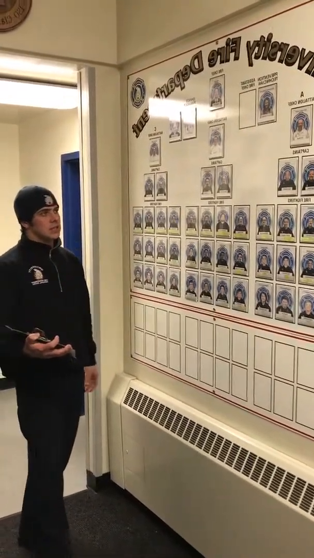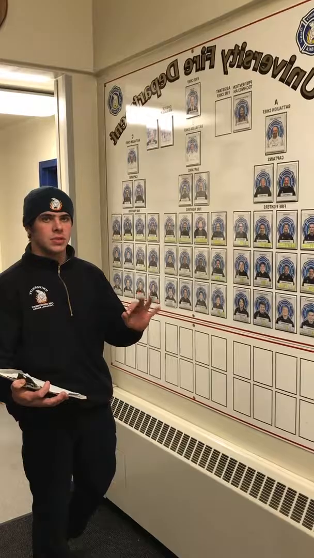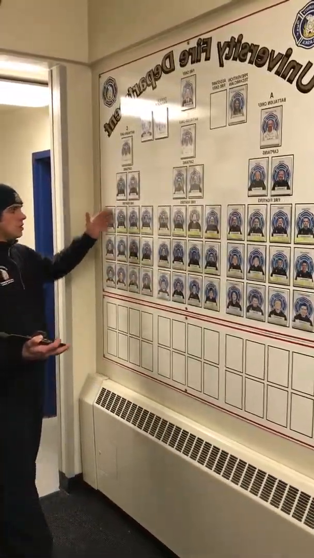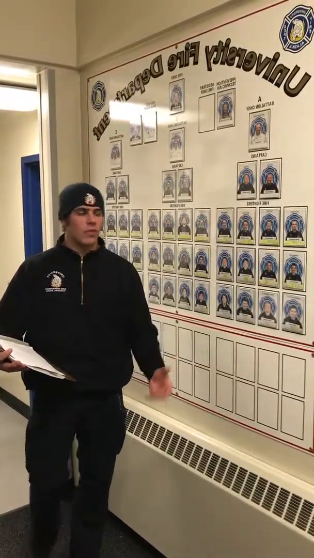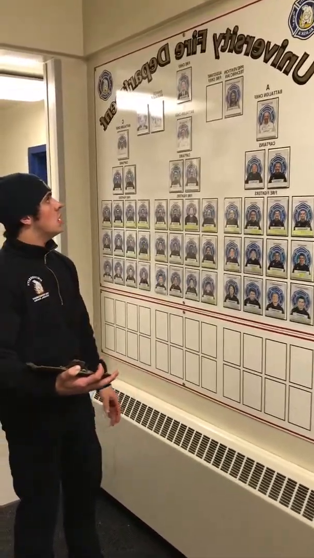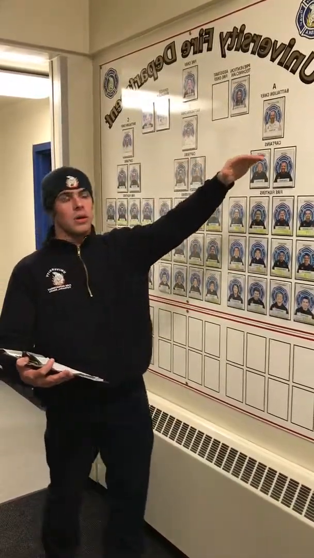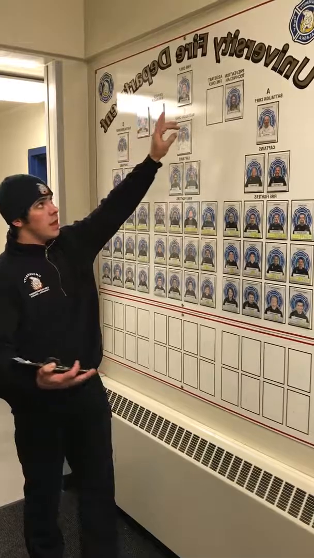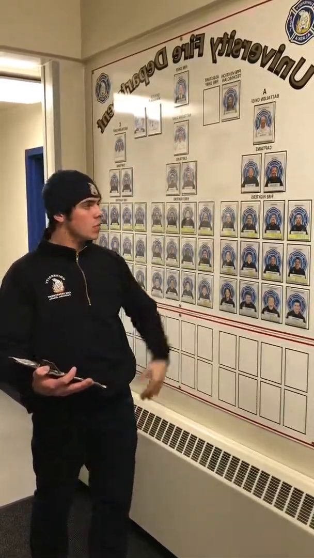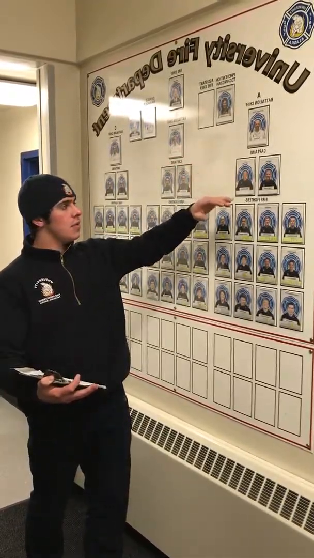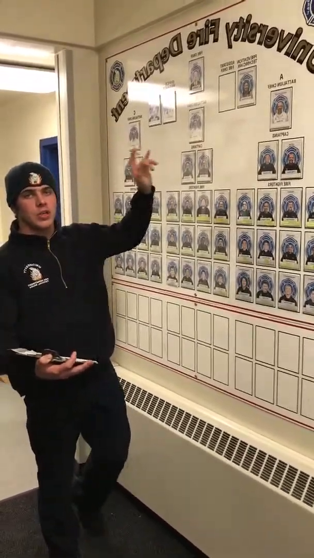Our organization is divided into 3 separate platoons or shifts: A shift, B shift, and C shift. This allows the organization to do rotational shifts so everybody can get the adequate amount of rest and recovery between their work shifts. At the top of the board is our fire chief. Just below him are our administration staff and our fire marshal now. Below the administration staff are our battalion chiefs. We have 1 for each shift.